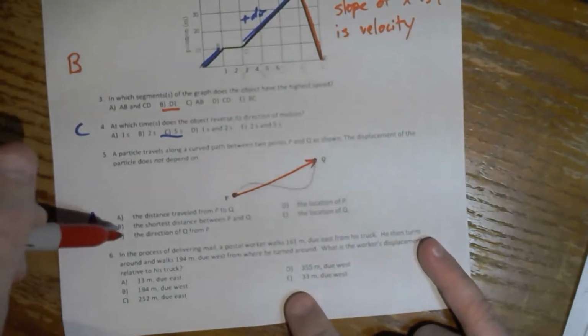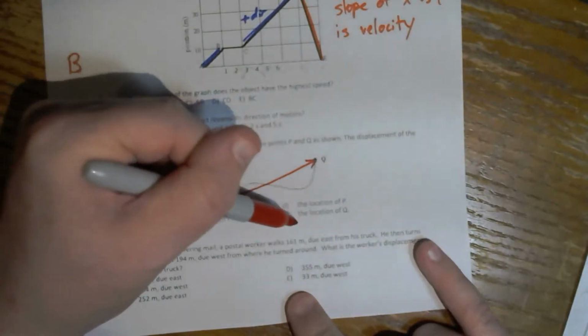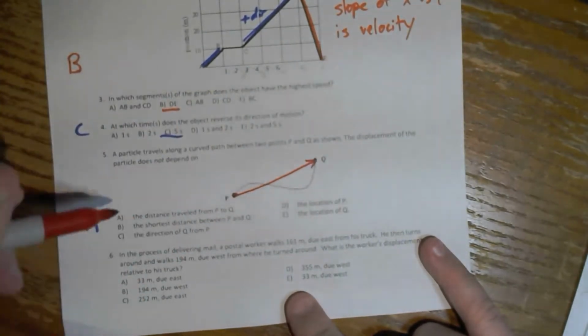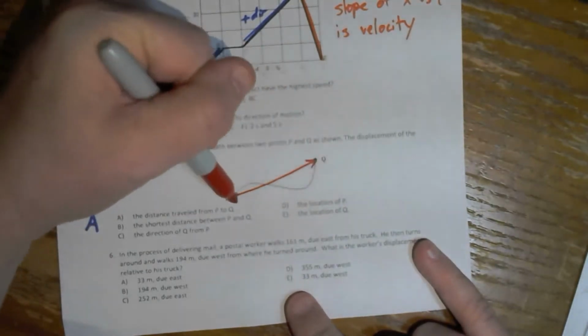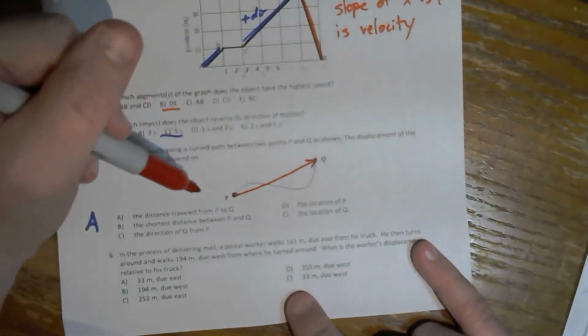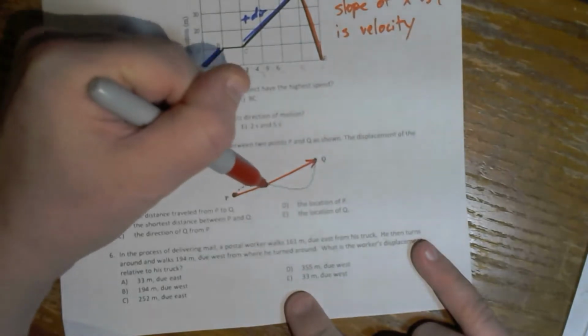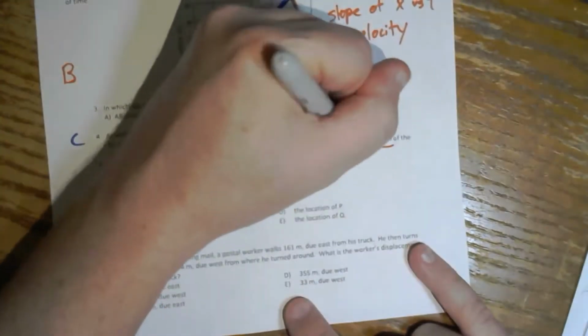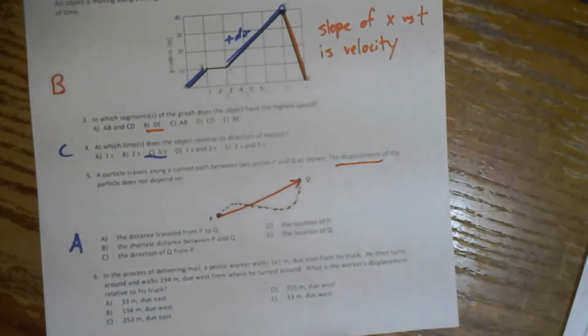It does depend on the location of P, it does depend on the location of Q, and it does depend on this direction. So everything I use to draw this red line, I need to know that. I don't care about this little curvy pathway to get there when I'm talking about the displacement. Remember, displacement and distance are different.